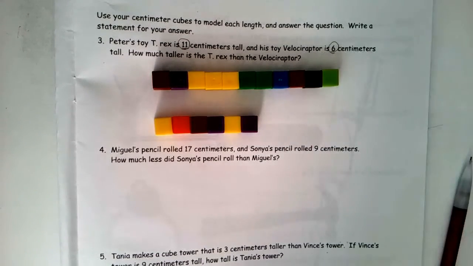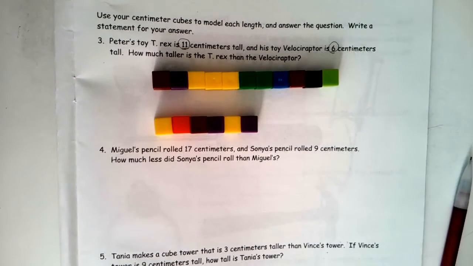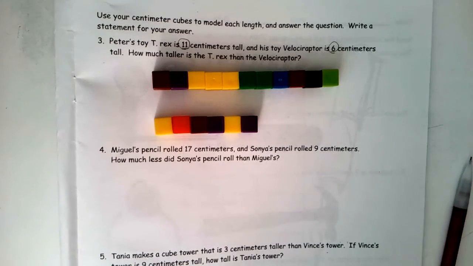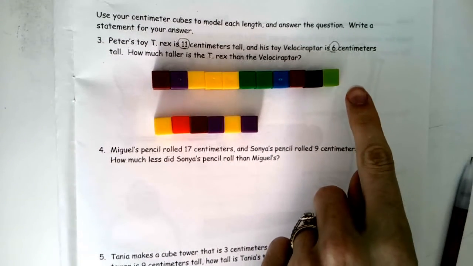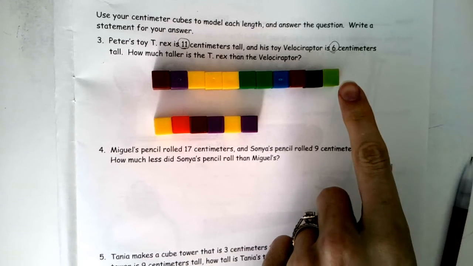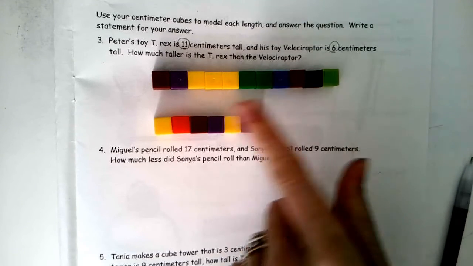Okay, so pause me if you're still laying out your cubes and you want some time to catch up. If you're still with me, then we'll continue on. Now, our question asks, how much taller is the T-Rex? So here's the T-Rex. It's definitely taller, right? We can tell that with our eyeballs. How much taller is it than this one, though?